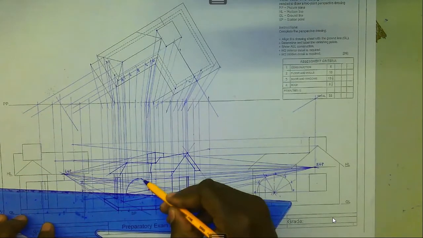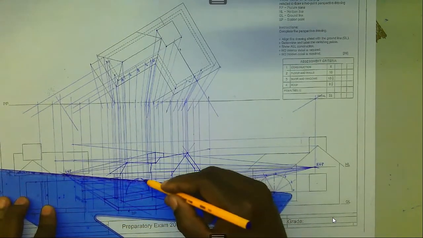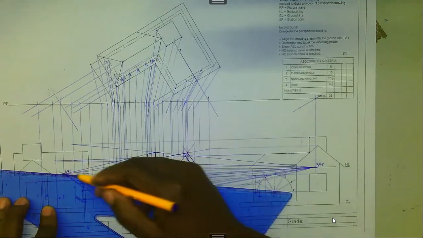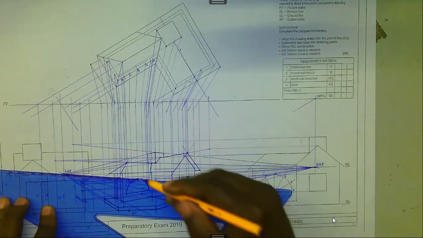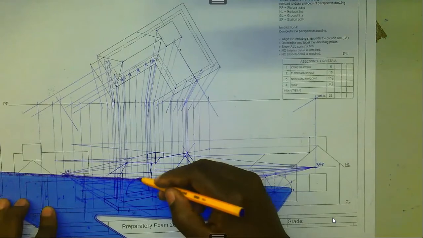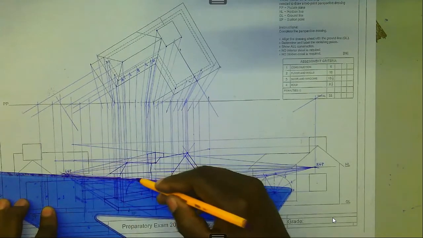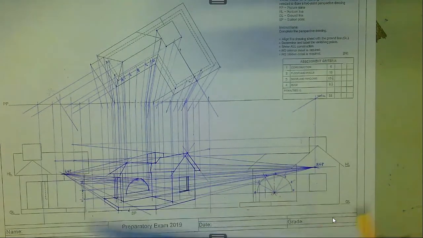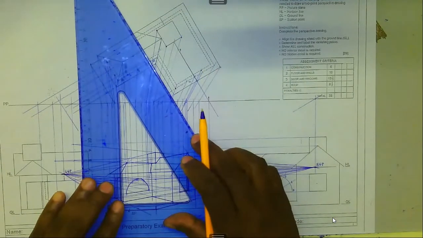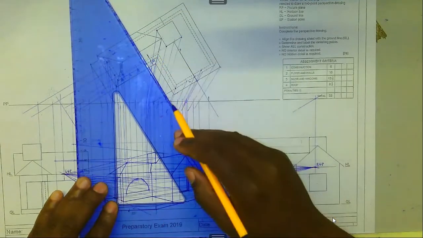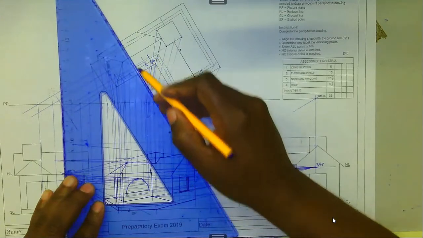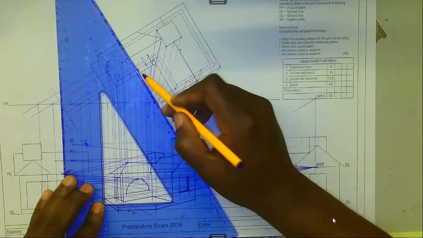Point number 2 to the left vanishing point. Then point number 3, again to the left vanishing point, like that. Right, then you link these points, point 0, it's already there, then point 1, point 2, and point 3.